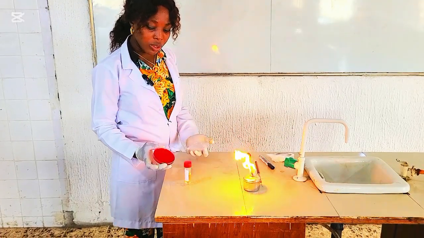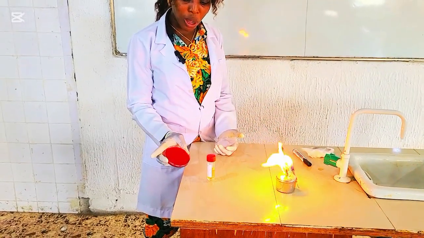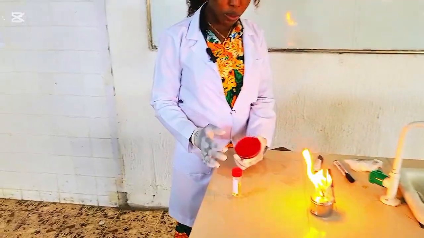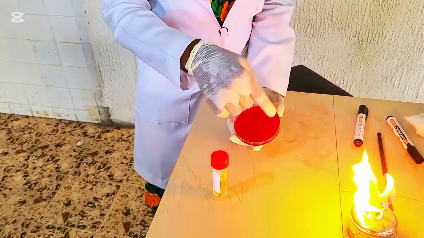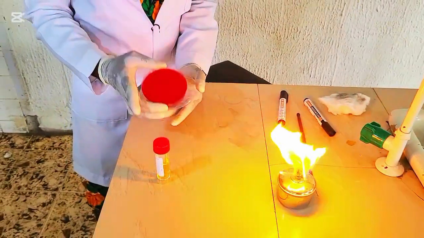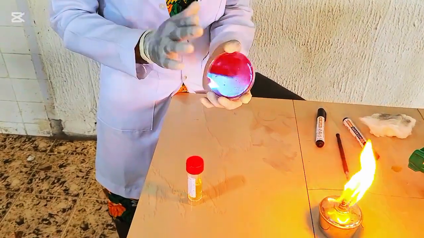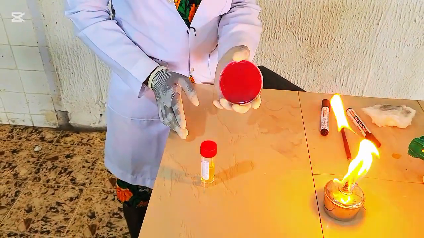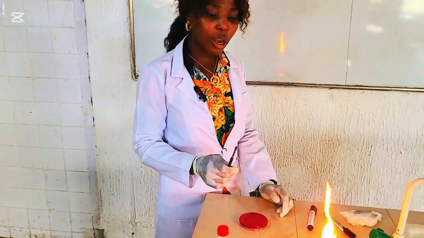So now, you see, the media is all dry. You see that there are no more droplets, no more water droplets around the plate and on the surface of the media. So this is how you dry your media. Now the media surface is all dried. It's ready for inoculation. So the first thing you want to do, this is your wire loop.